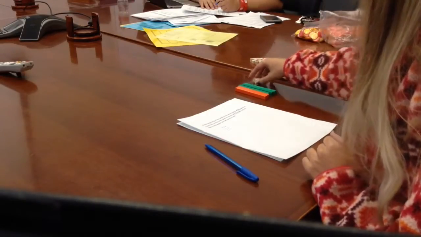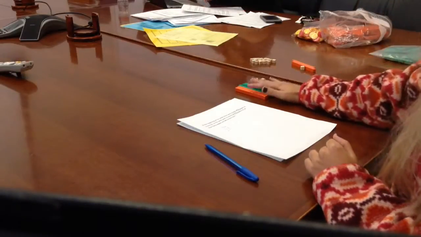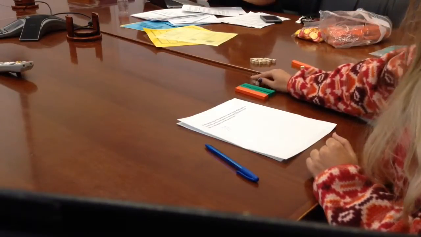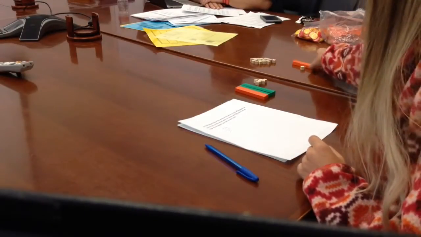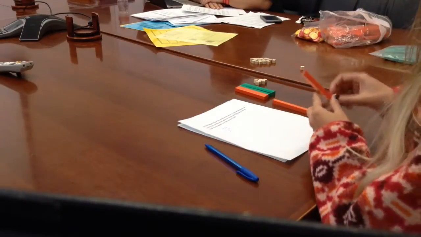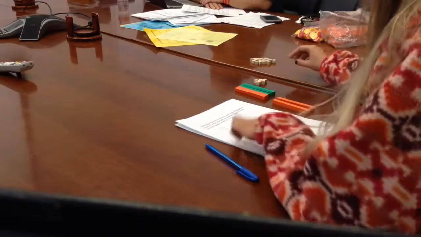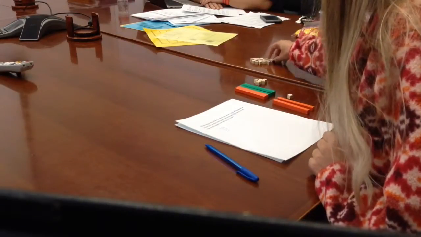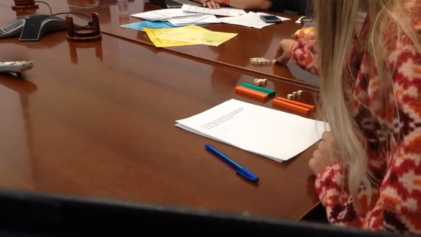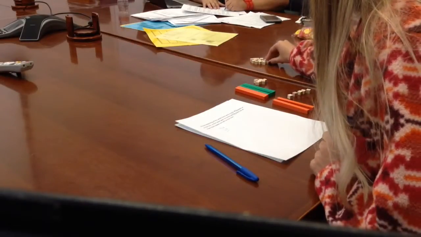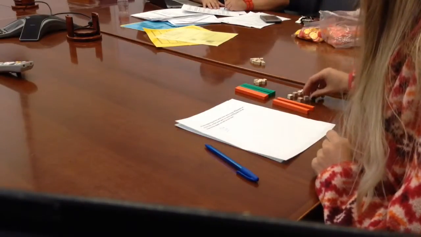So this right here is our set model, and this represents 56. We have 5 tens and 6 ones. Now our second number is 28. So we're going to have 2 tens, 1, 2, and 8 ones. 1, 2, 3, 4, 5, 6, 7, 8.